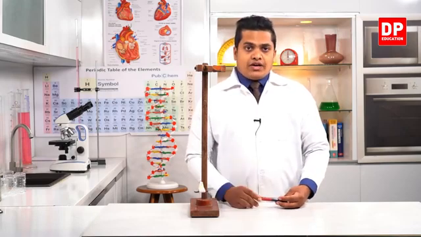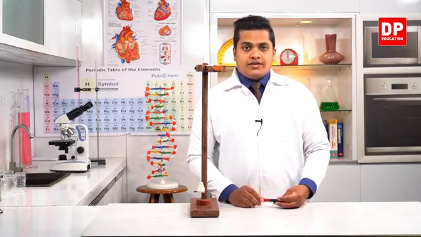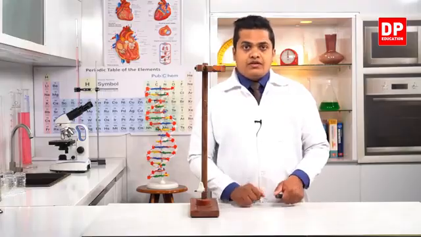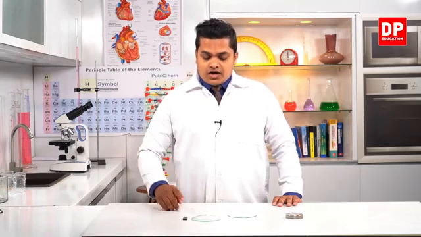We'll find out another way of finding the poles of this unknown magnet, right, my dear children? We'll conduct another activity to find out the poles of an unknown magnet.